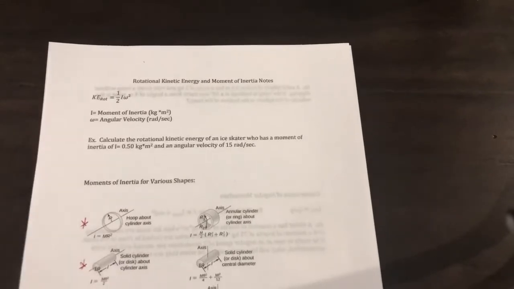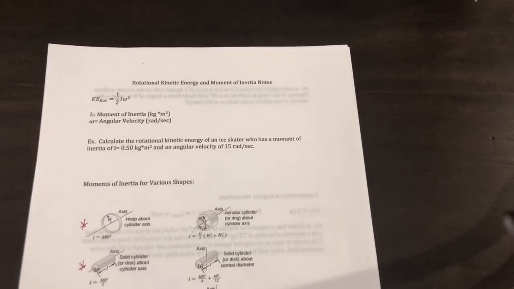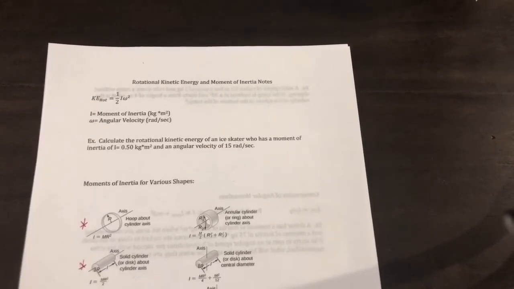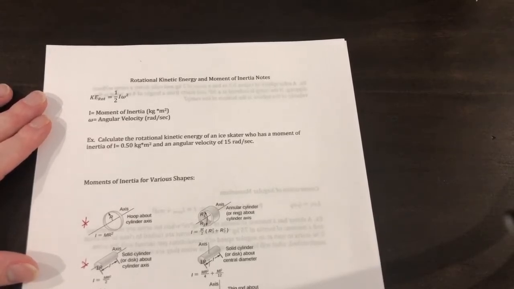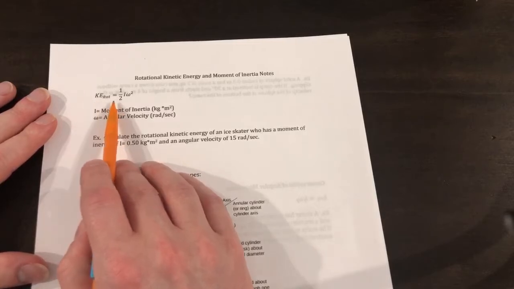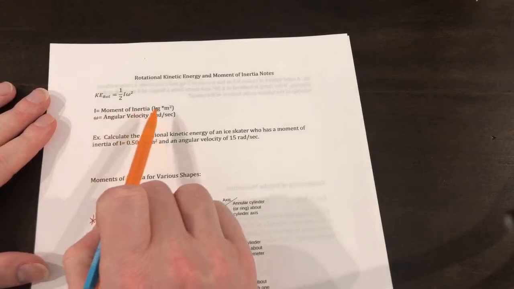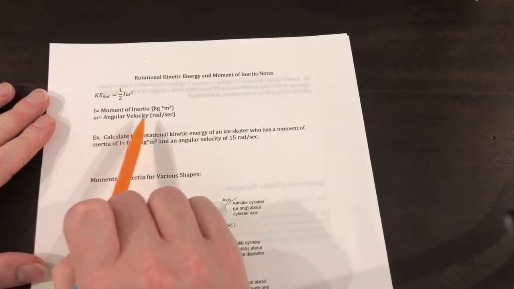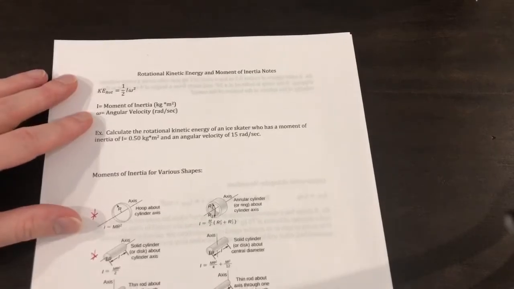Okay guys, so this is going to be our video on rotational kinetic energy and moment of inertia. We're going to cover a few different things in this set of notes. Rotational kinetic energy is the energy that something has while it's rolling. The formula is rotational kinetic energy equals 1/2 I omega squared, where I is the moment of inertia and omega is your angular velocity in radians per second. Make sure you're in radians per second.